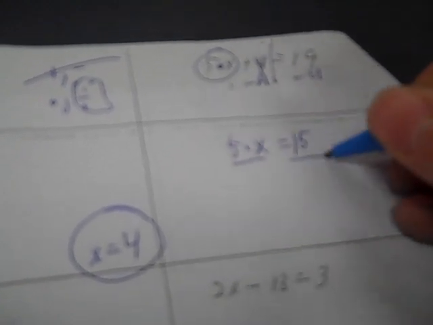Now I got multiply. That means I got to divide by 5. Don't put the x. When you divide, you just put the numbers because you want to be able to cross out. So now the x is by itself. So x equals 15 divided by 5, and that's going to be 3.